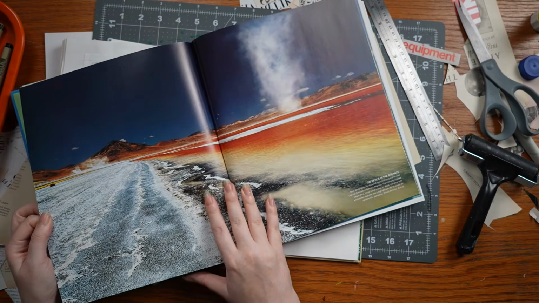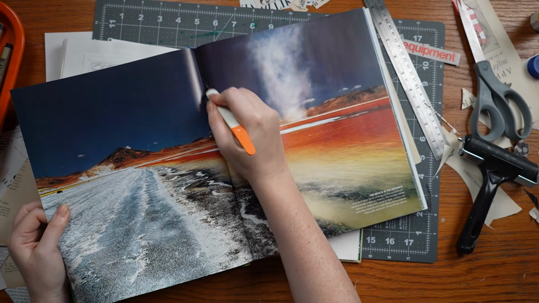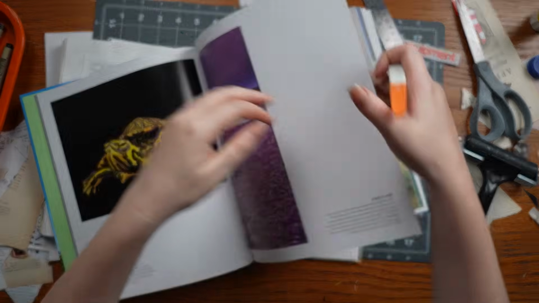So I'm starting out by going through this National Geographic book, Rarely Seen. I love this book for its many epic landscapes, so I figured it would have some good stuff for me to pull from.